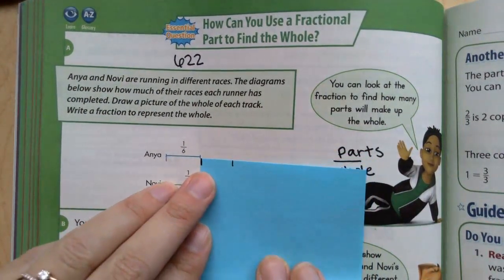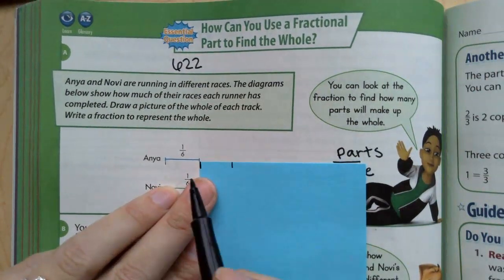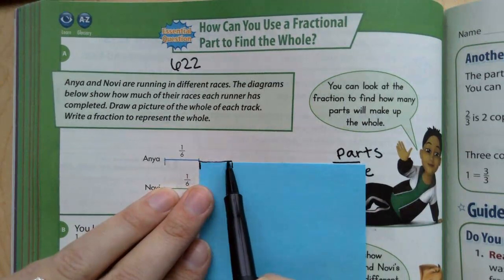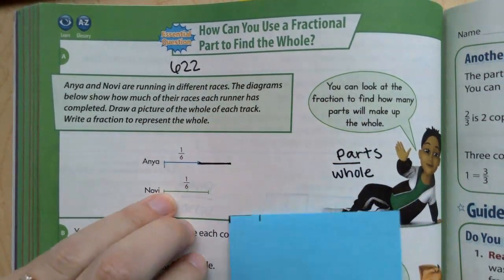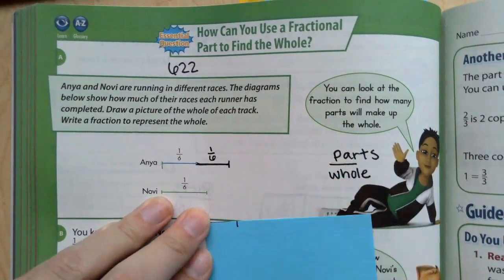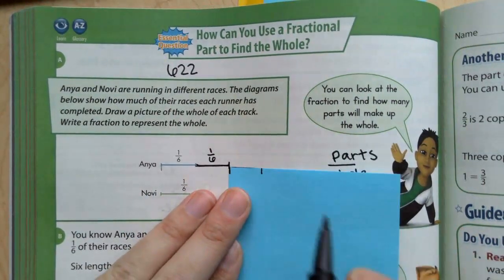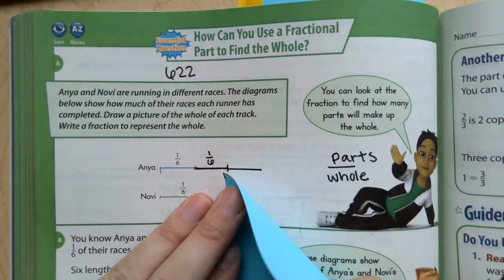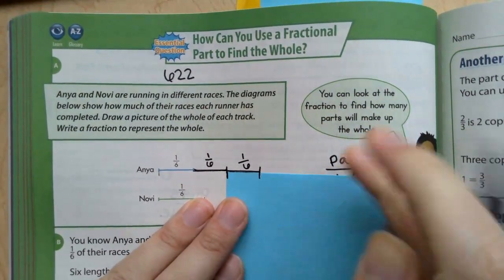So I'm going to draw one more. I'll line this up. It's okay if they're not perfectly straight. Just try your best. I'll draw a line. So that is another 1/6 piece. I need a total of 6 of them. 2. Draw a tick. This is another 6. Now I have 3 of them.